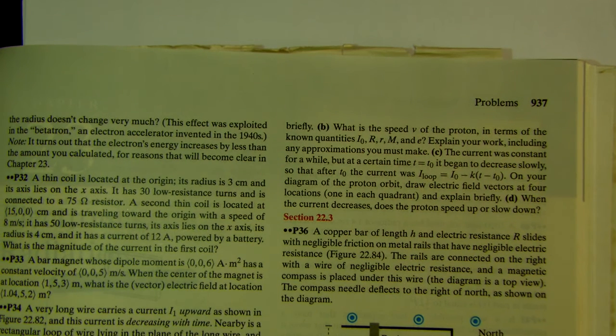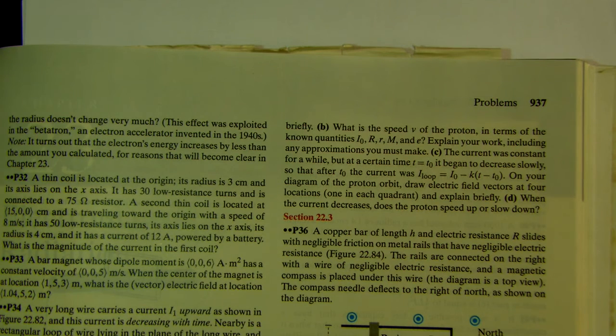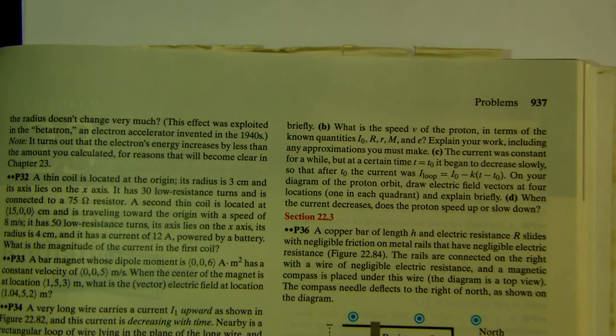And part D: when the current decreases, does the proton speed up or slow down? All right, let's get started. I'll zoom out.